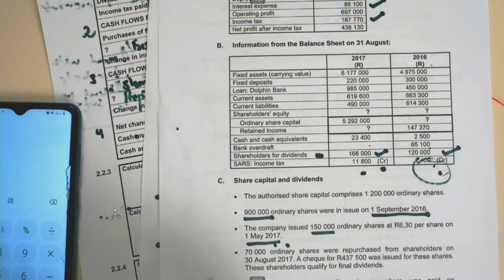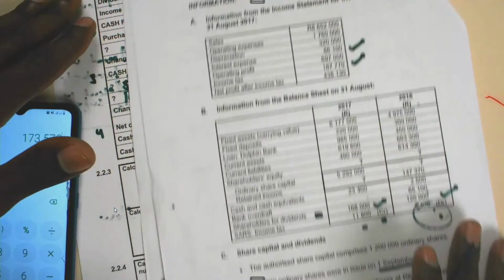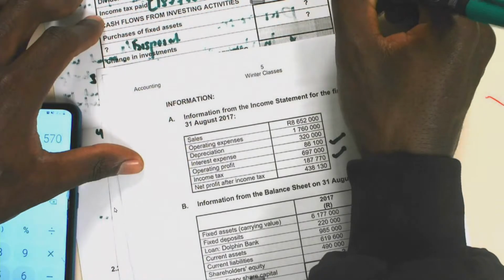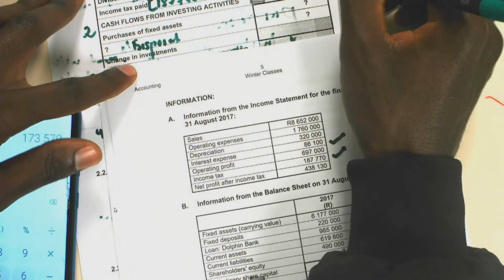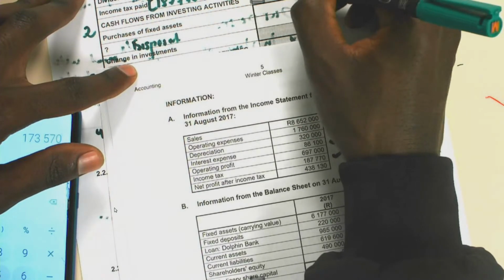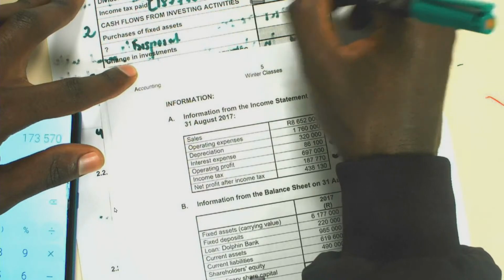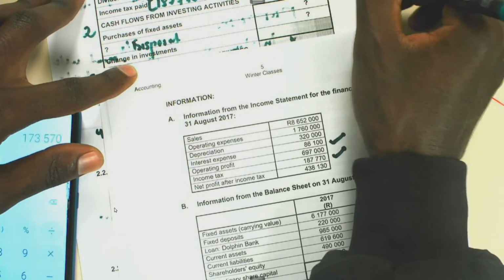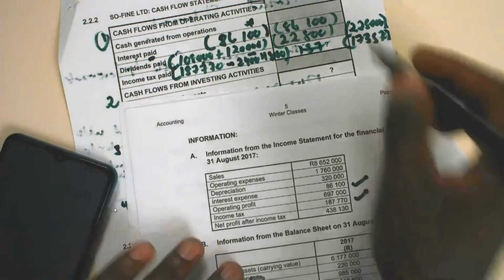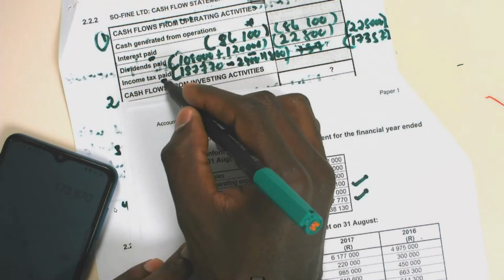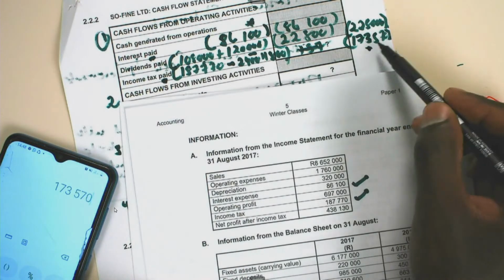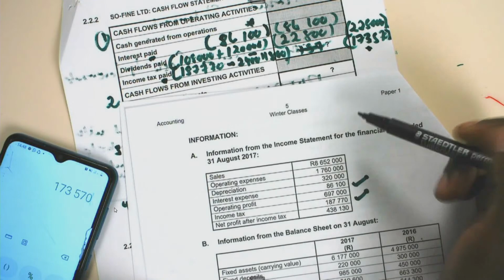It means the amount of SARS that is supposed to be paid is going to be 173,570, because it's the amount that must be paid. It must be inside the bracket, because remember, what did I say to you? I said if the amount is paid, this represents the outflow, and this outflow must be inside the bracket.